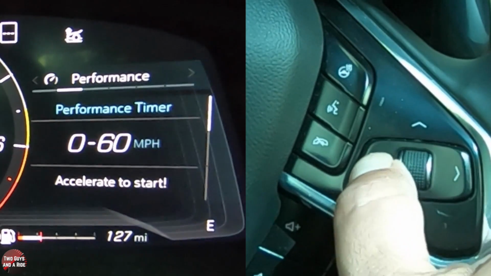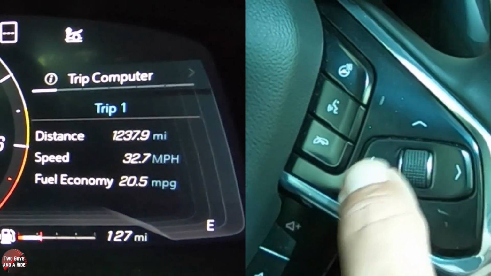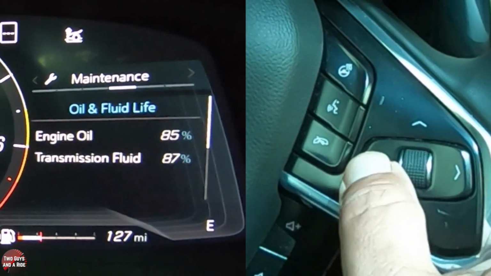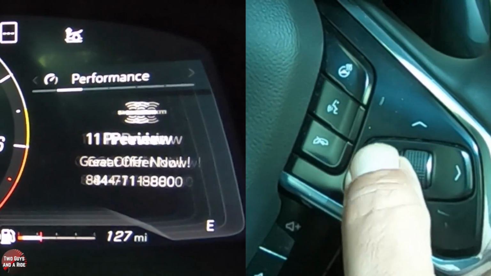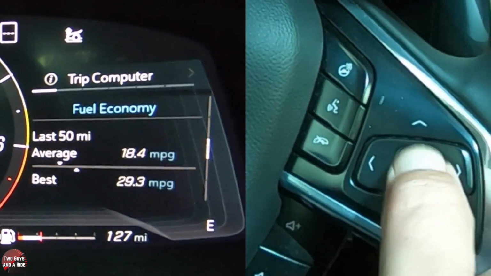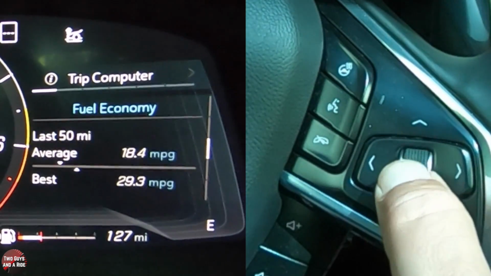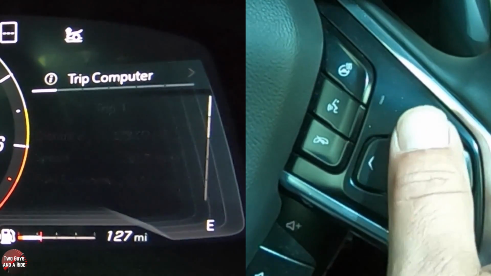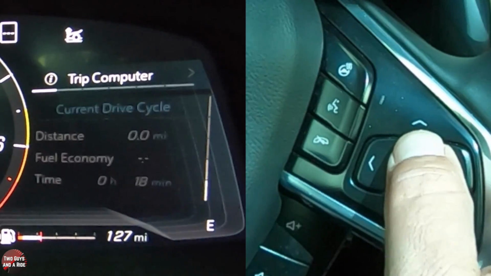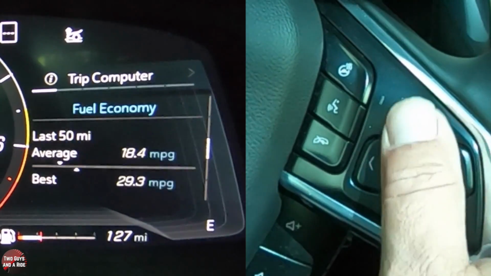You see the little titles: performance, trip computer. You're going to see all those little white dashes on top, which means I have things I can scroll to and look at. And you'll notice some little lines on the far right of the screen, meaning I've got 1, 2, 3, 4, 5 different pages that I can look at in here.